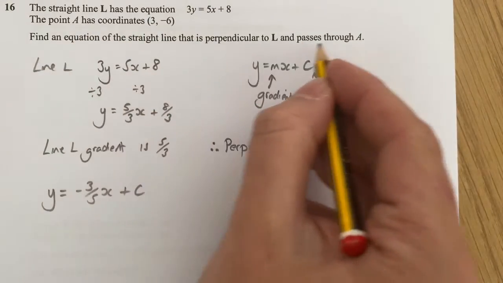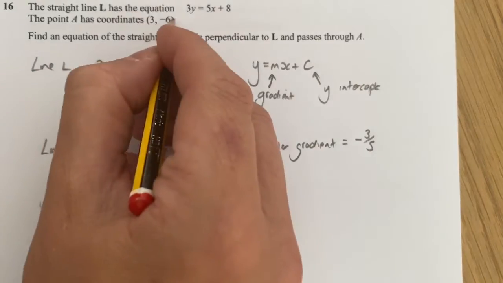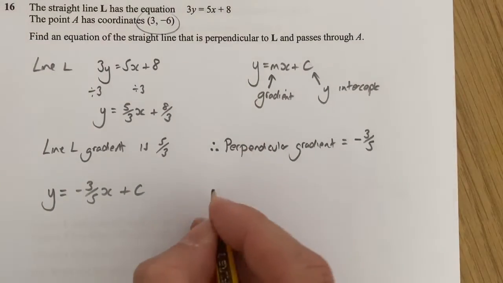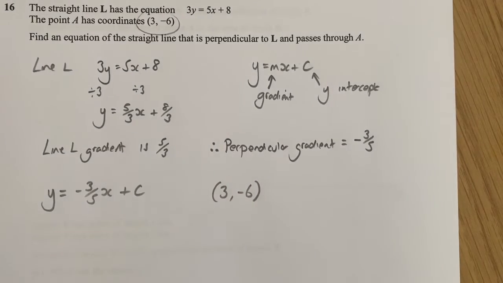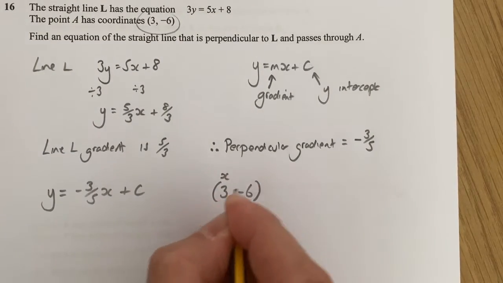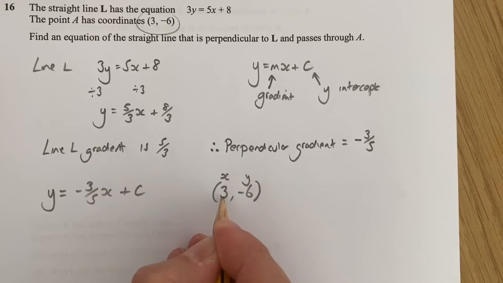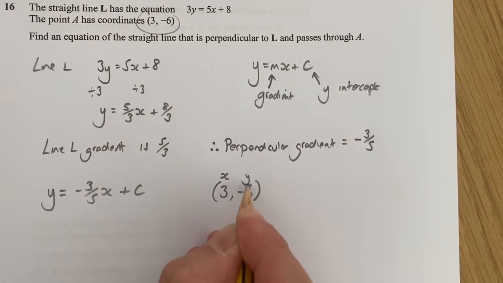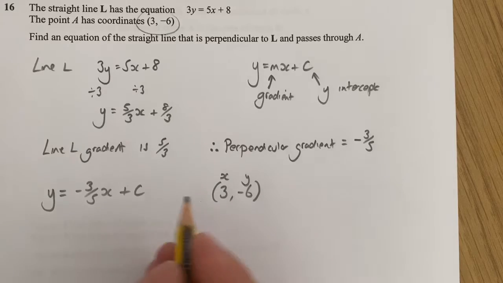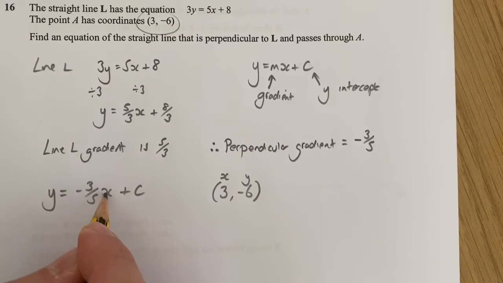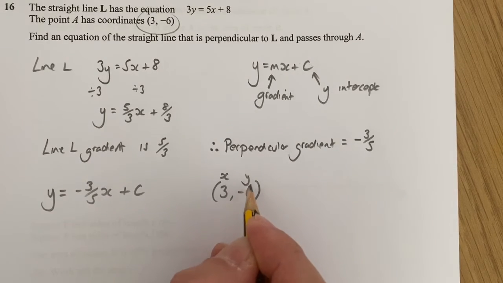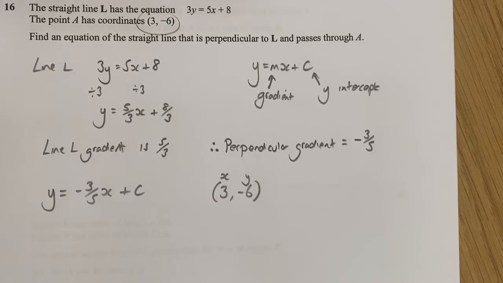So I know this perpendicular line that we're finding has to go through those coordinates. It has to pass through (3, -6). That is, when the x coordinate is 3, the y coordinate has to be minus 6. So all I need to do is replace this x with 3, and substitute y with minus 6. I'm just going to write them in.